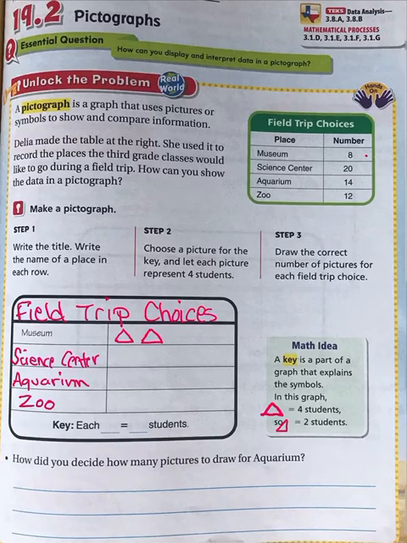Now let's move on to the Science Center. How many times does 4 go into 20? That's right, it's 20 divided by 4 equals 5. So I need to draw 5 rectangles. 1, 2, 3, 4, and 5.